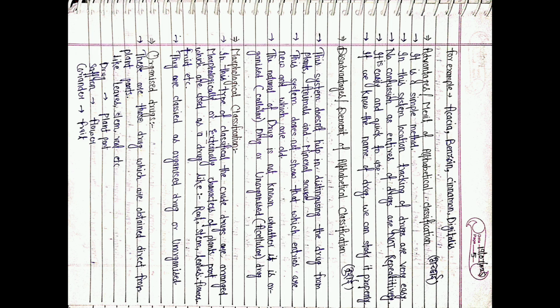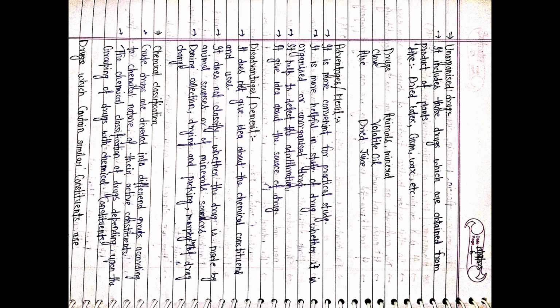Morphological classification. In this type of classification, the crude drugs are arranged according to the morphological or external characters of the plant part which is used as a drug, like root, stem, leaves, flower, fruit, etc. Unorganized drugs include those drugs which are obtained as products of plants, like dried latex, gum, wax, volatile oil, aloe, dried juice, as well as drugs from animals and minerals.